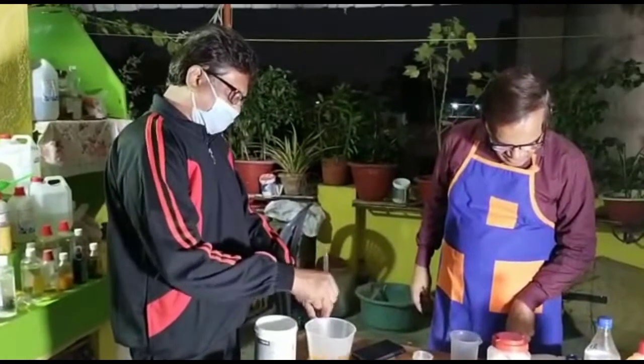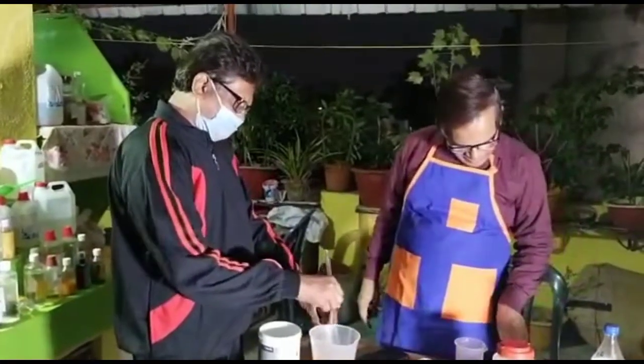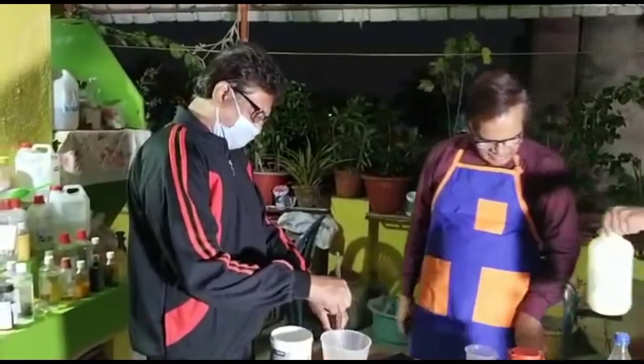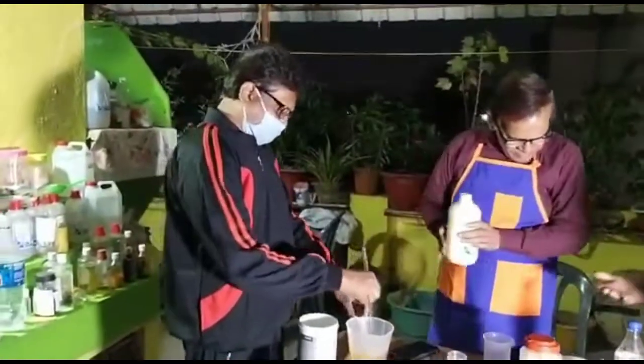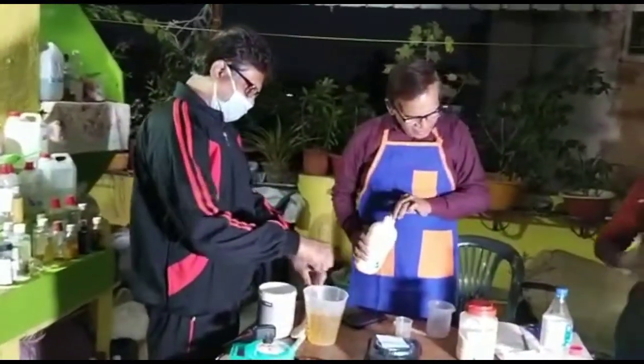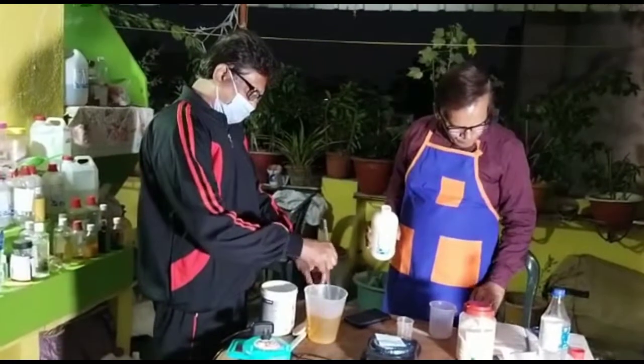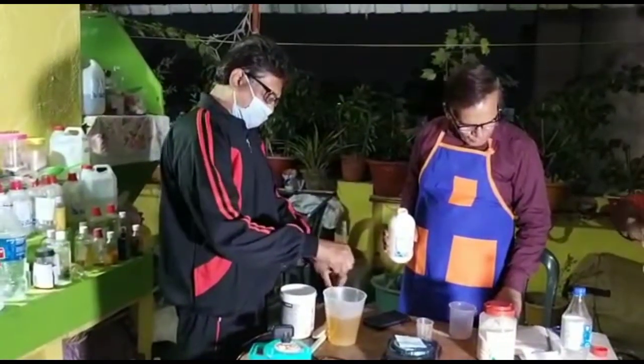Now we are giving Hexyl cinnamic aldehyde. This is a woody note, so it helps the lemon perfume to mature.